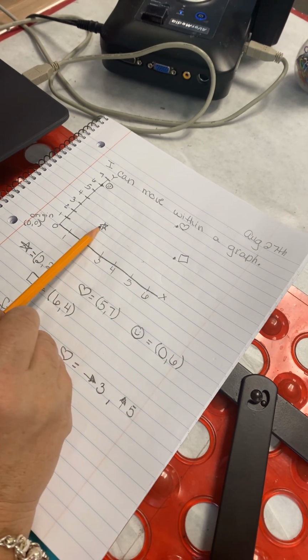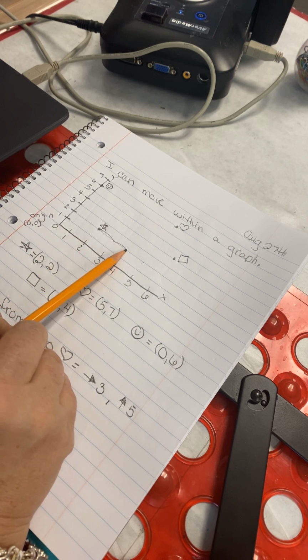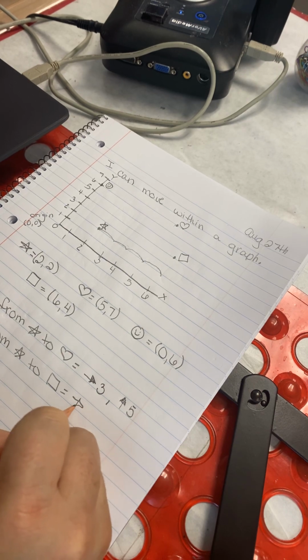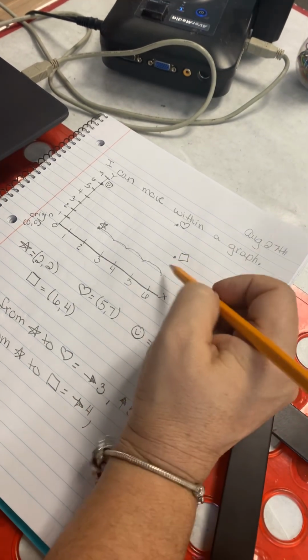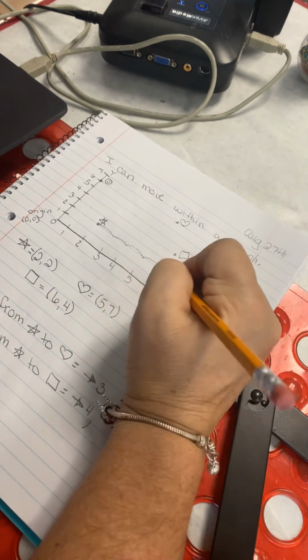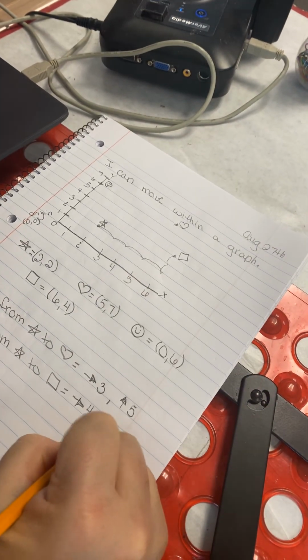All right, so let's try this. So we're going to go over because we're at the star, and that's where we put our pencil. And we're going to go 1, 2, 3, 4 over. So we go to the right 4. And we're going to put our comma because we're going to change and go up. And we are going to go up to the square. So 1, 2 to the square. So I'm going up 2.